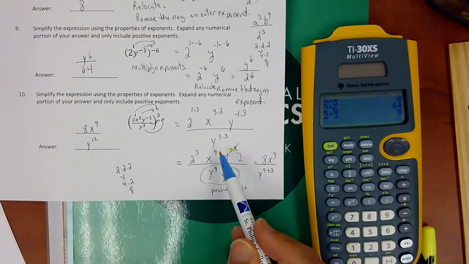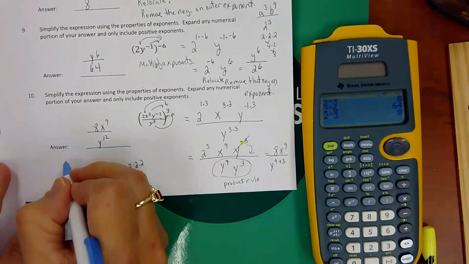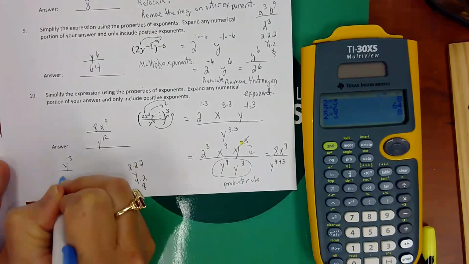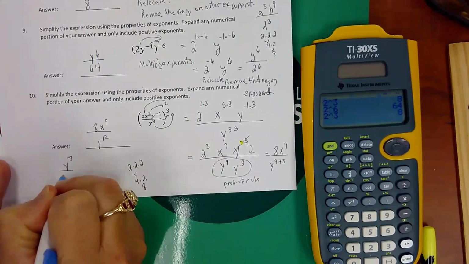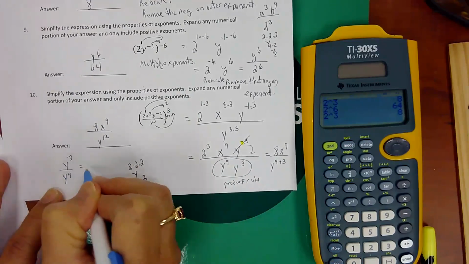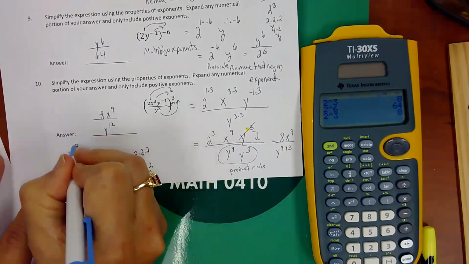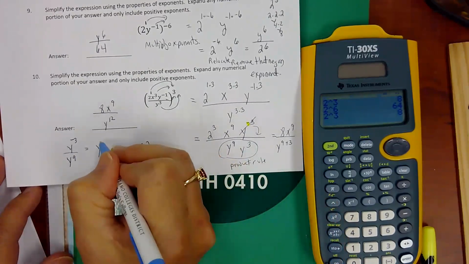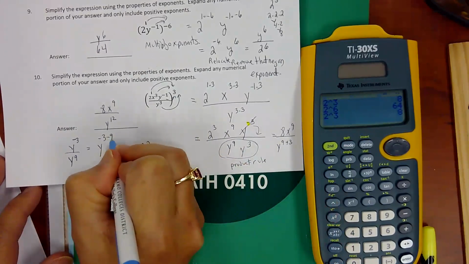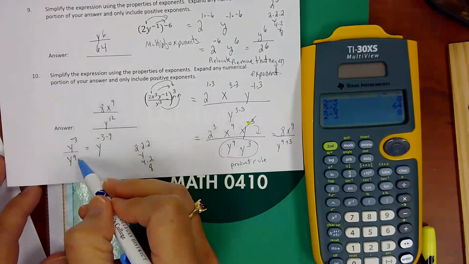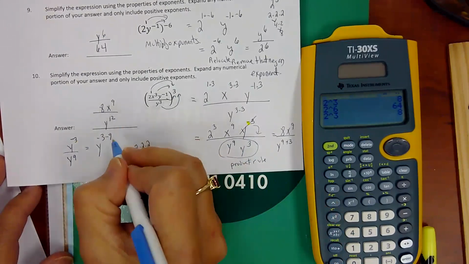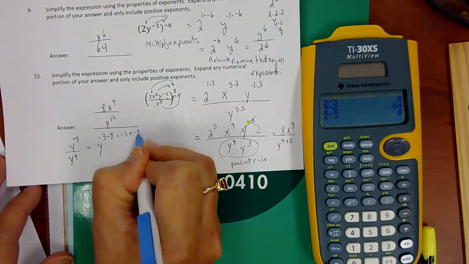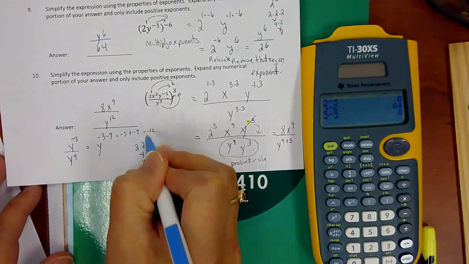If you do that on y to the negative 3 over y to the 9, this would be y, and you do -3 minus 9. That gives you -3 plus -9, and that gives you a -12.